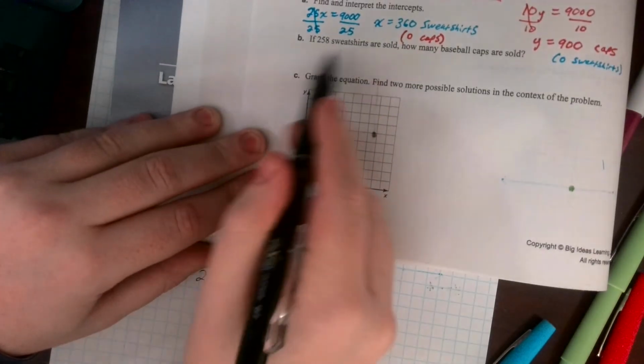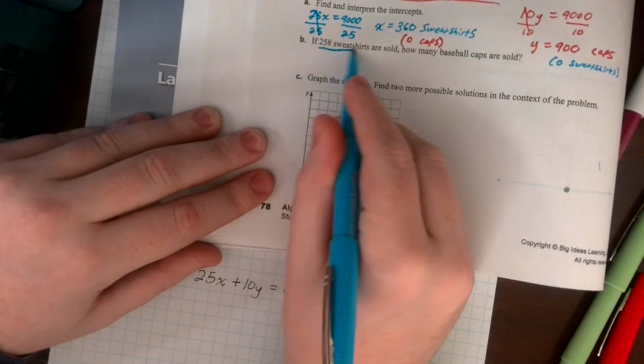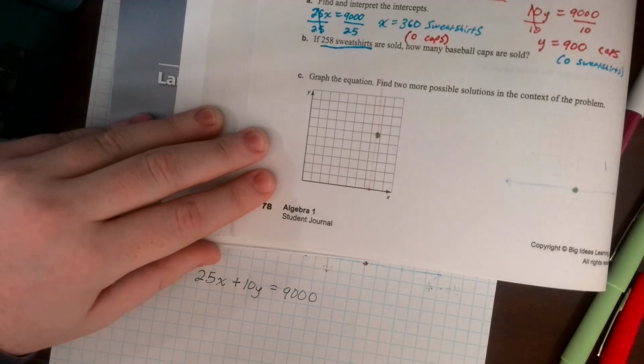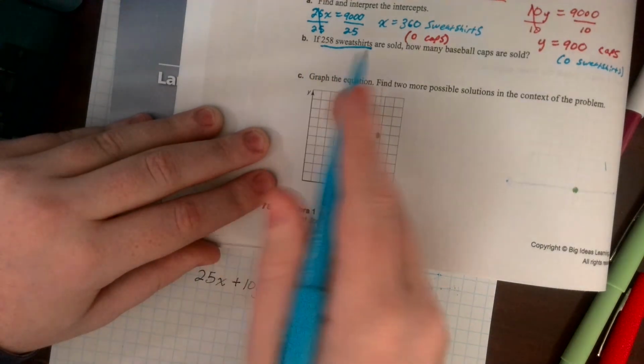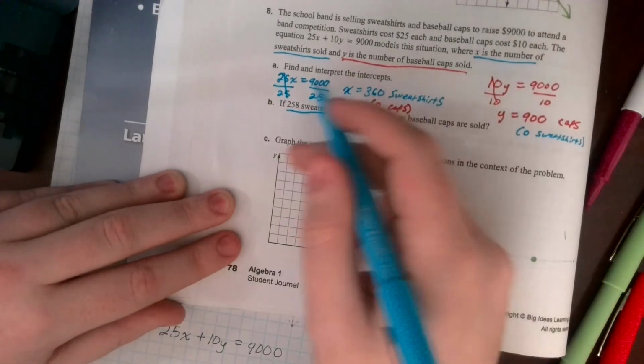What are they telling us here? If they're telling us that we sold 258 sweatshirts, what are they really giving us info about? Well, it tells us that x is 258. That's how many sweatshirts there are because the number of sweatshirts is x.